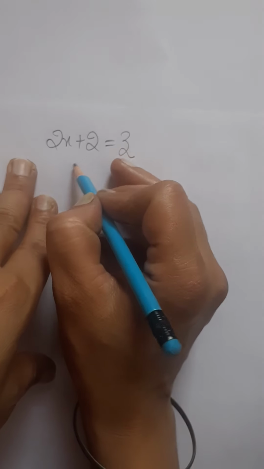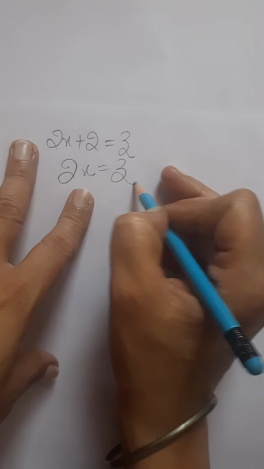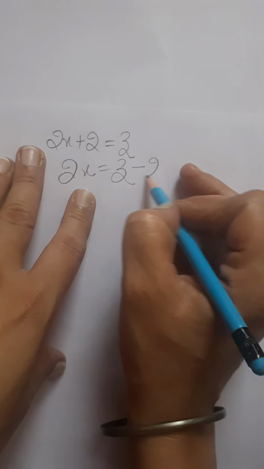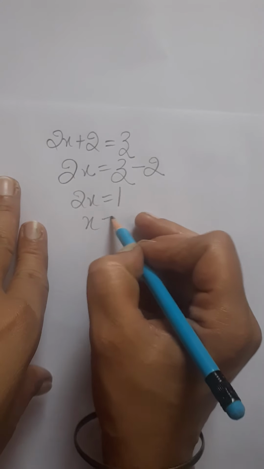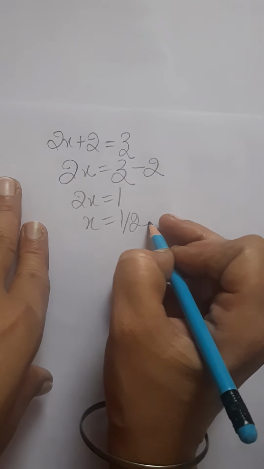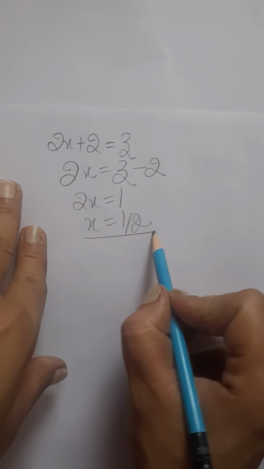Then you write 2x is equal to 3 minus 2, so 2x is equal to 1 and x is equal to 1 upon 2. Okay, then you get your point.